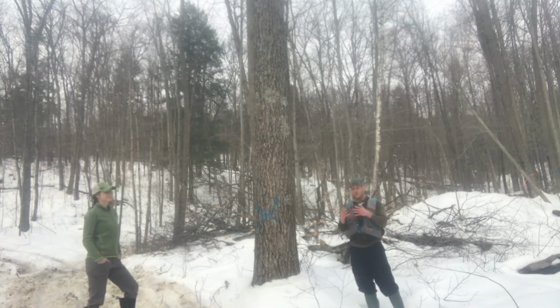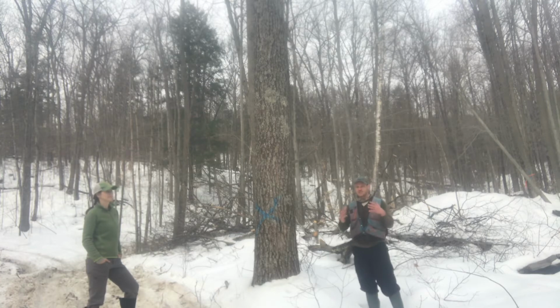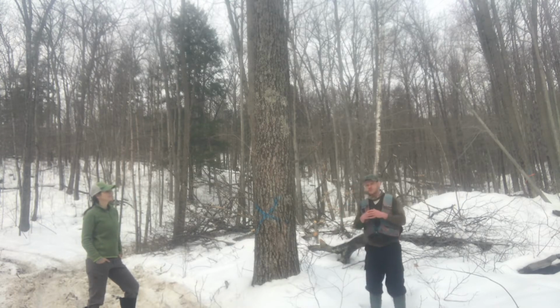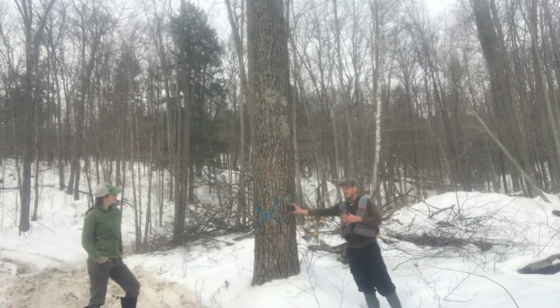It's really important to have a diversity of different tree species, but you can think of the structure of the forest as the way that the forest grows. Different sizes and ages of species of trees, each one of which is conferring to the forest different wildlife benefits, different overall ecological benefits. So we're doing that here, and in the midst of that, I've marked this big red oak with an X.